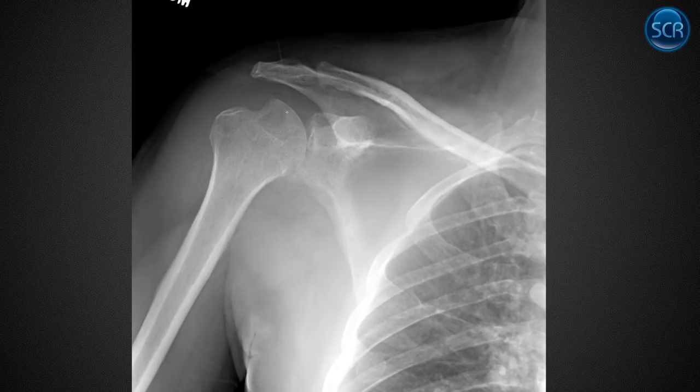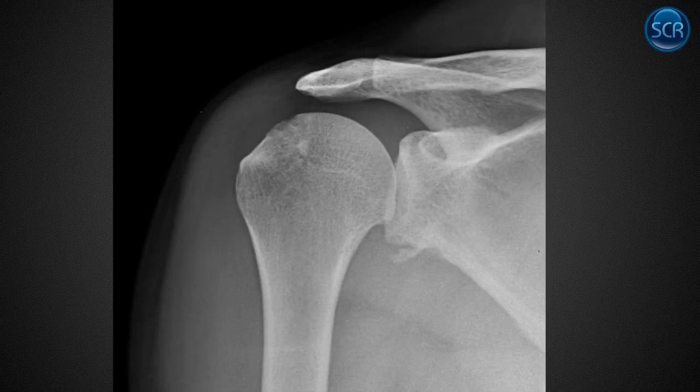Here's probably the world's largest Hill-Sachs deformity, a massive defect here. So they dislocated over the inferior glenoid, impacted right here, and caused this defect, and then either they were relocated or maybe spontaneously relocated. And so this is a massive Hill-Sachs.